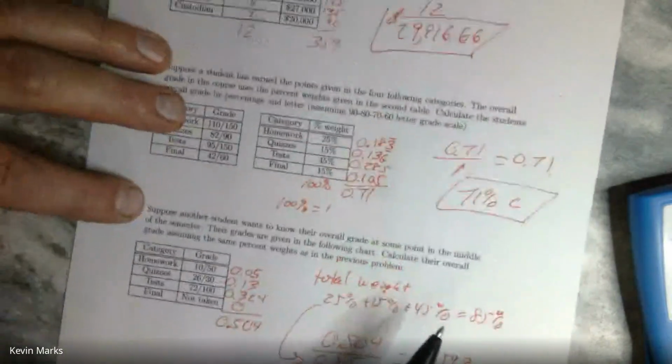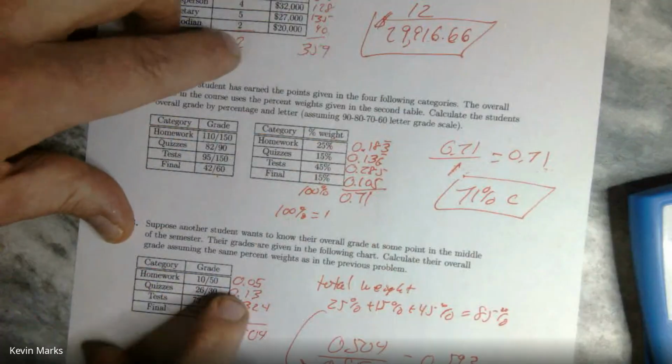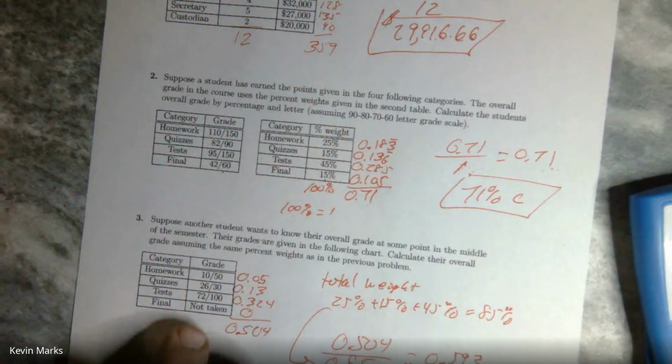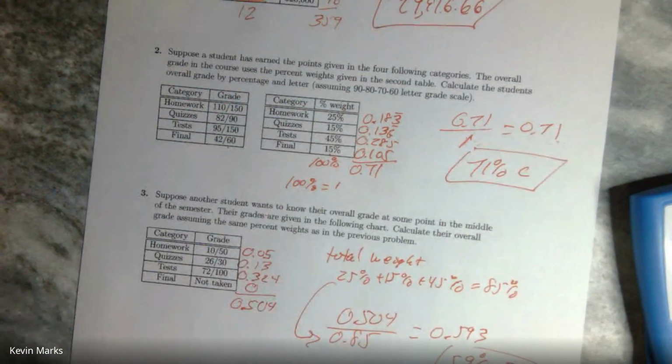It's the same. All three of these are the same. You're taking the weight and multiplying by whatever it is you're trying to average, add them all up. But then you've got to divide by the total weight. Here, the total weight was different.